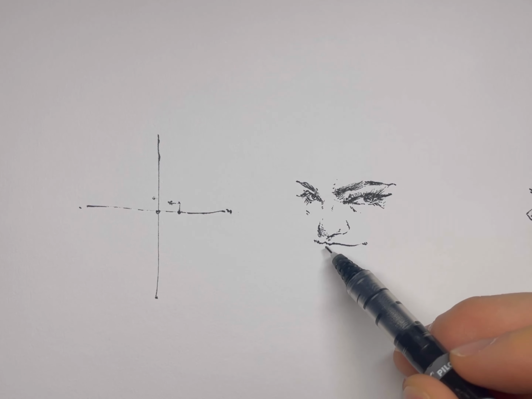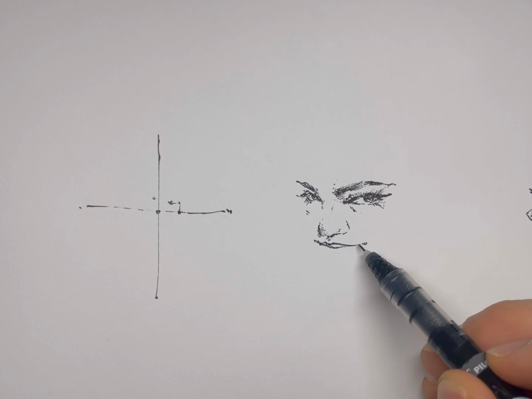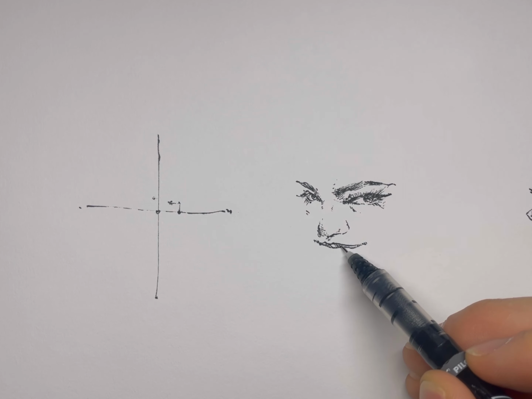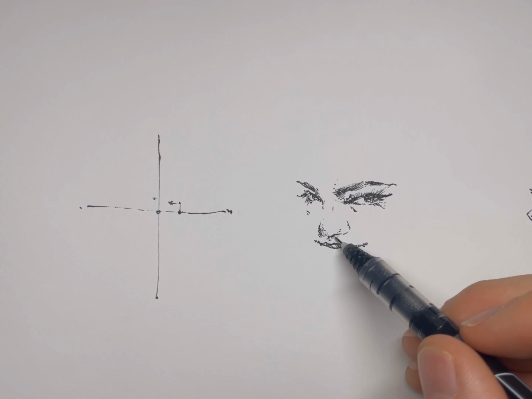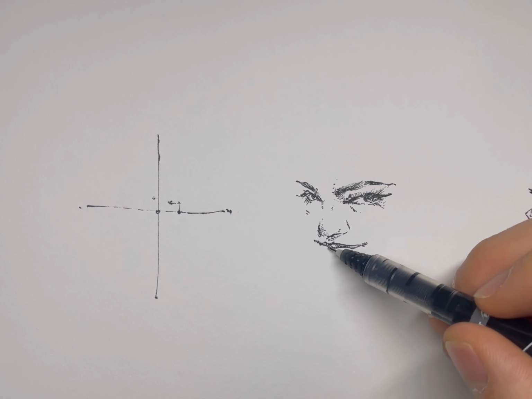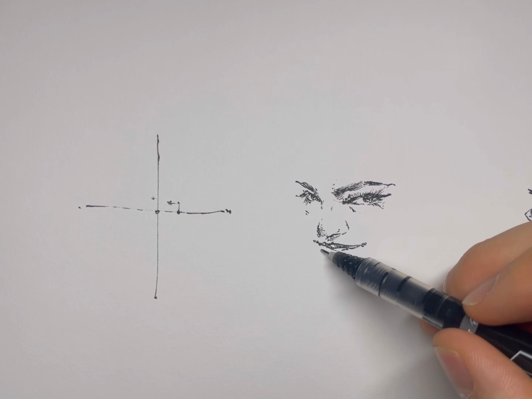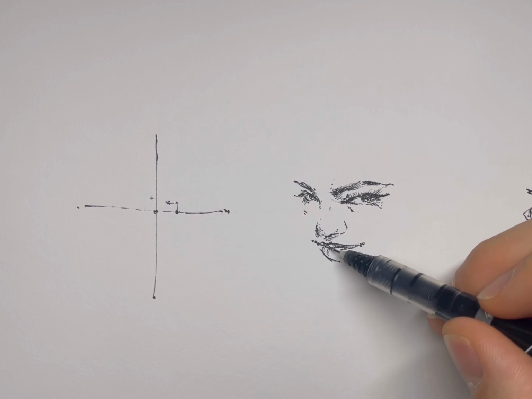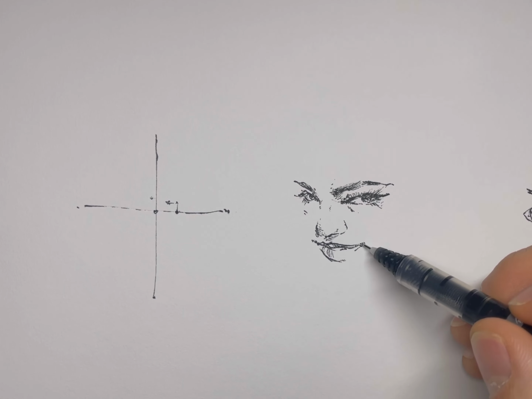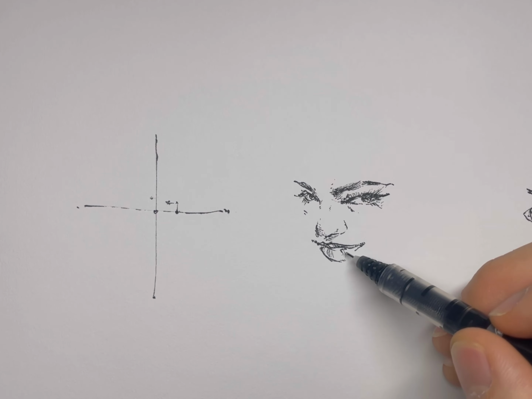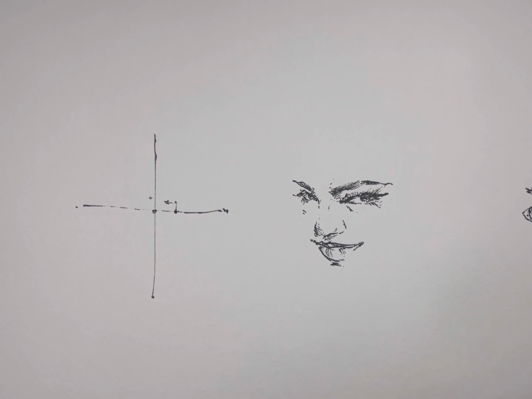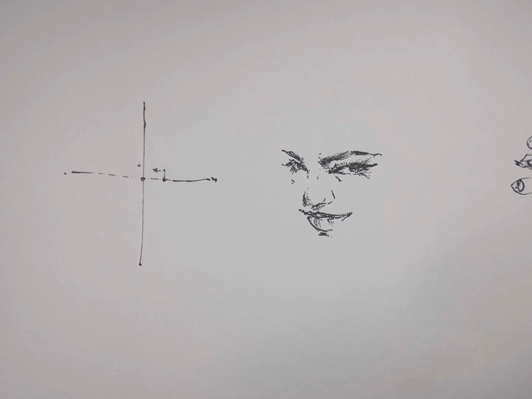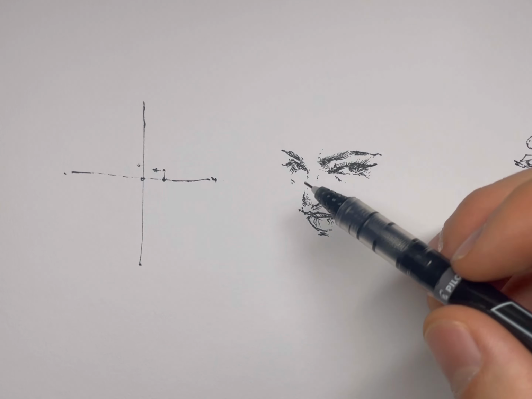Now, just to finish that off. There you go. Fill in the rest here. Oh, now we have a good rough of the face. Again, details are up to you.